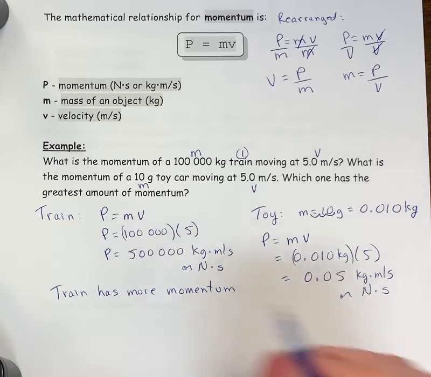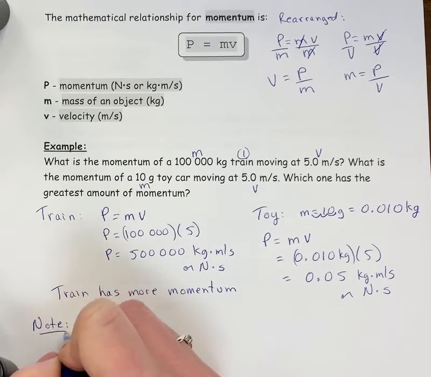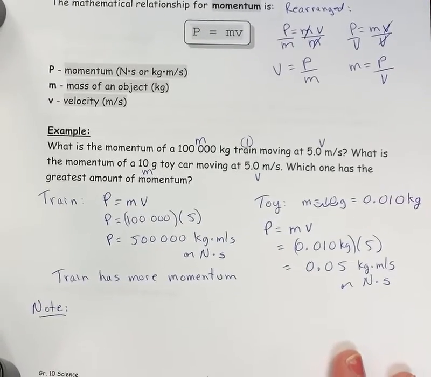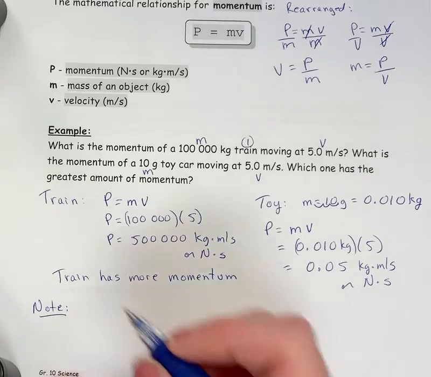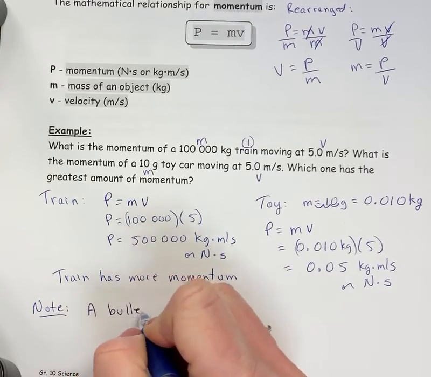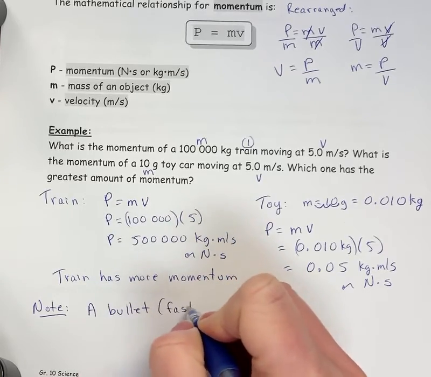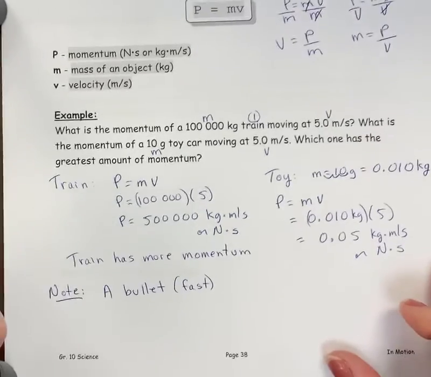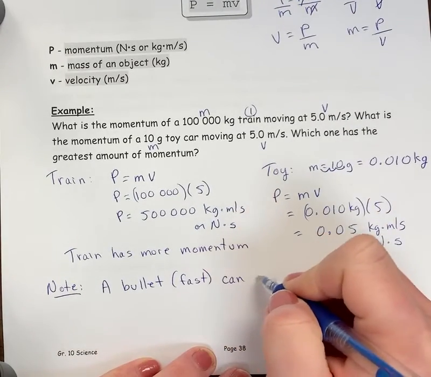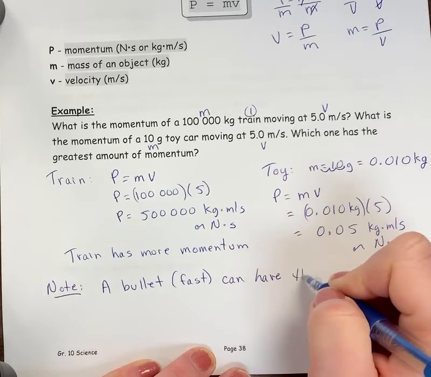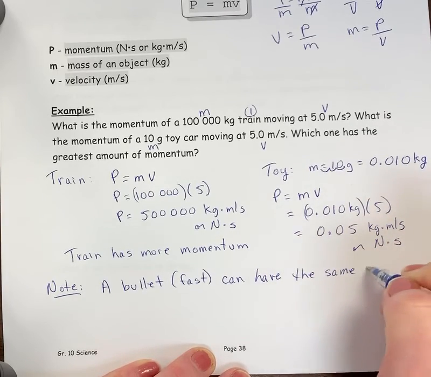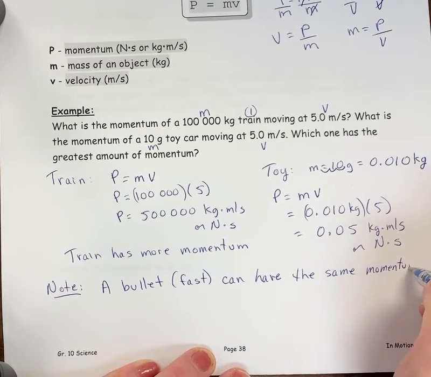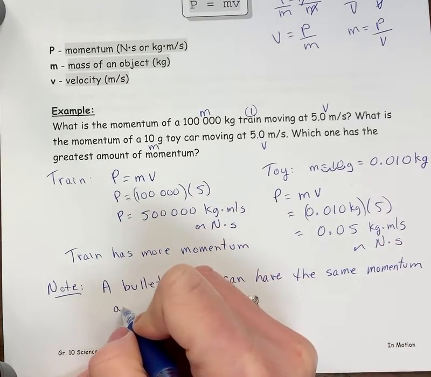One last thing I want you to write down: you have to consider mass and velocity. Often the comparison is something small that moves very fast, for example a bullet, which is very fast but smaller. A bullet can have the same momentum as a train.